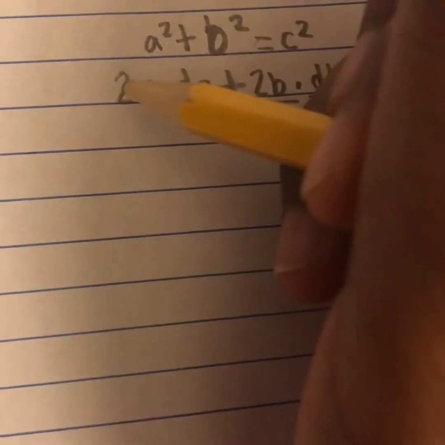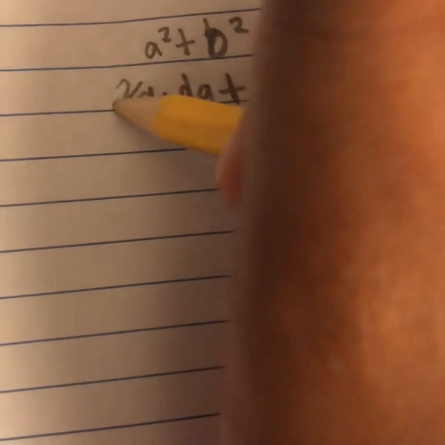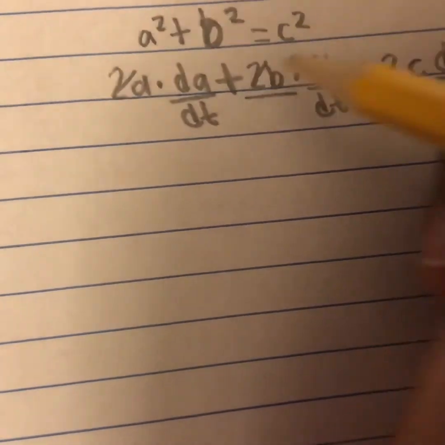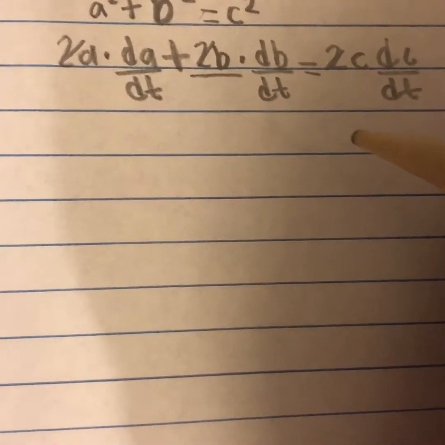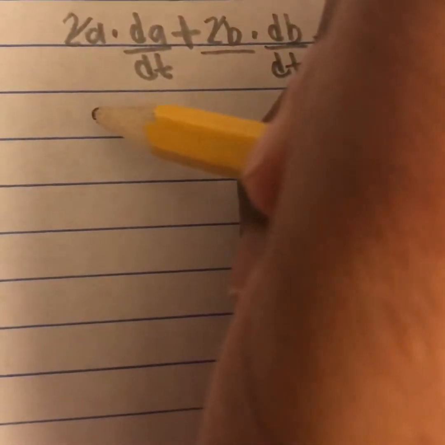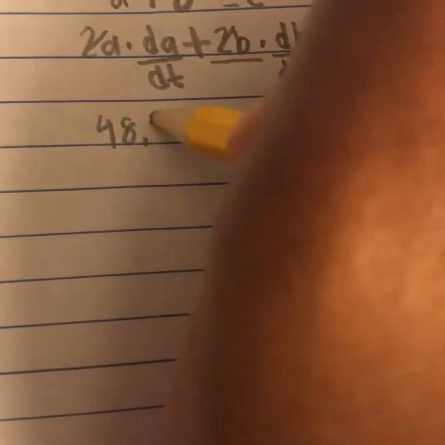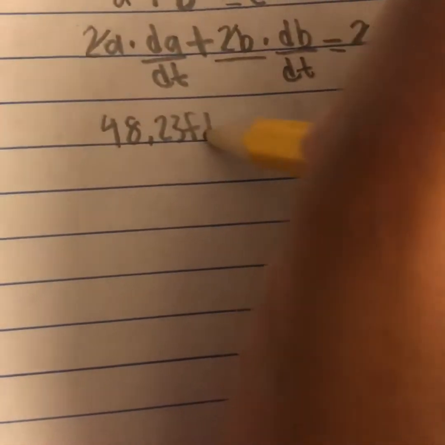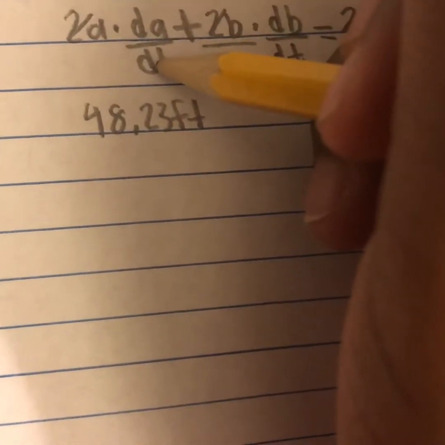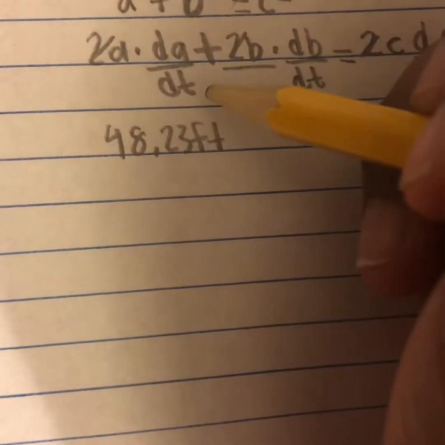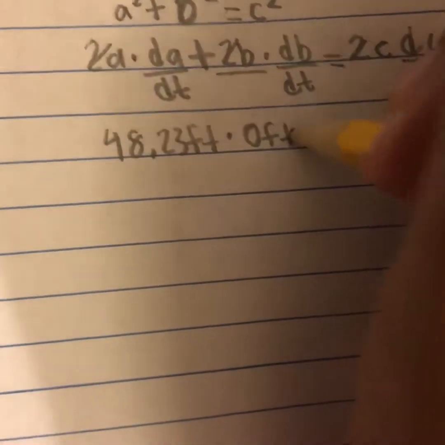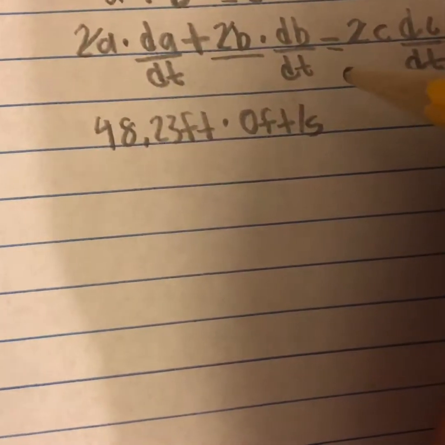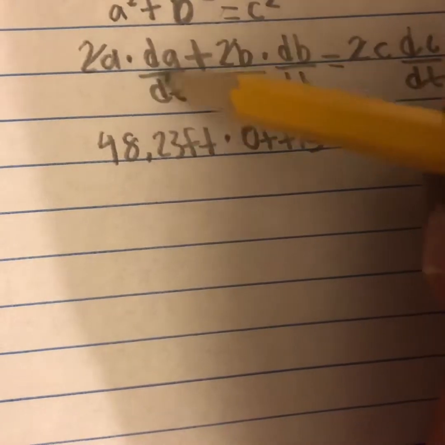And so, we plug things in. We can cancel out the 2's here because the 2's aren't necessary. So A here, 48.23 feet, times dA over dt is 0 feet per second. This is the derivative of A with respect to time.